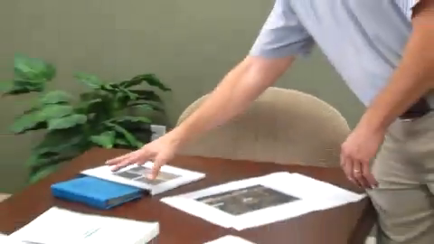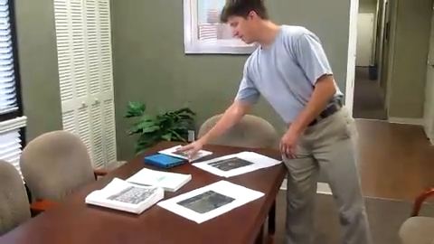And then you'll bring some other documents, some other data with you into the field. So now let's go out into the field and delineate some hydric soils.